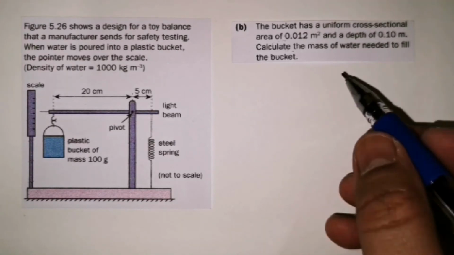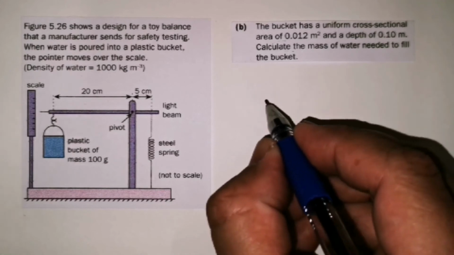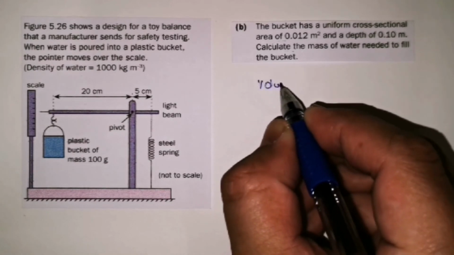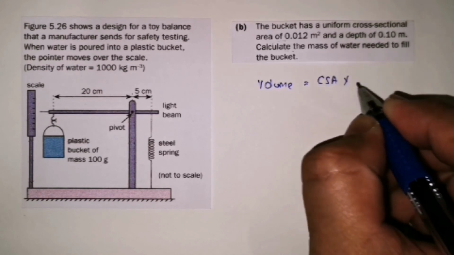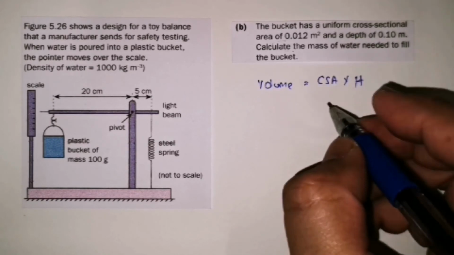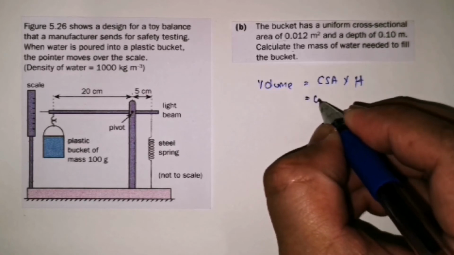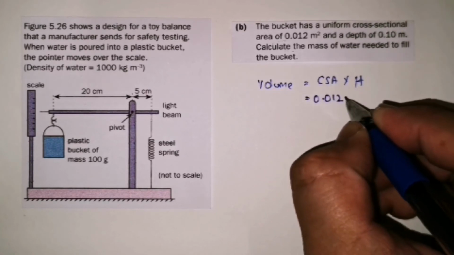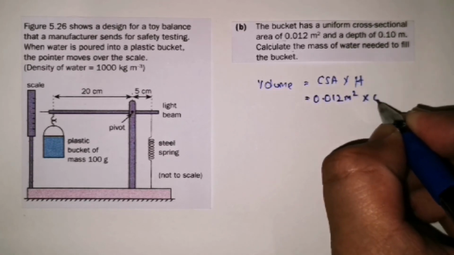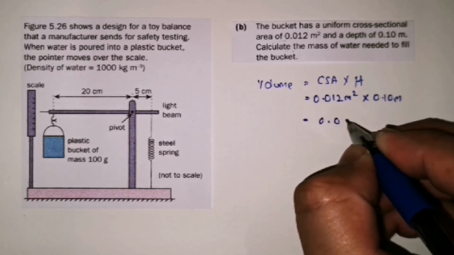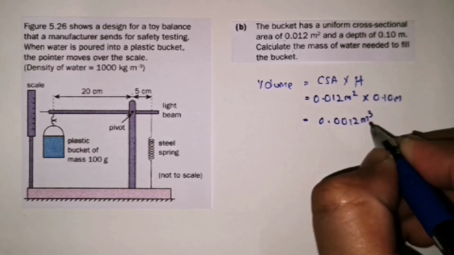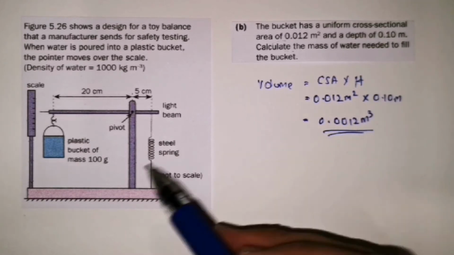You are asked to find the volume first. The volume equals cross-sectional area multiplied by the height, the depth of the bucket, so 0.012 meter square multiplied by 0.10 meter, equivalent to 0.0012 meter cube. So this is the volume of the bucket.